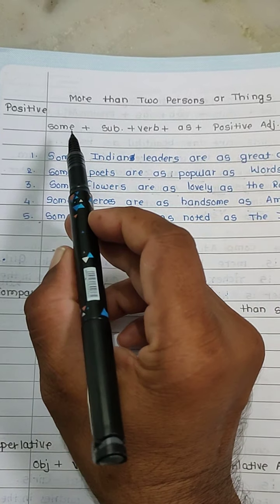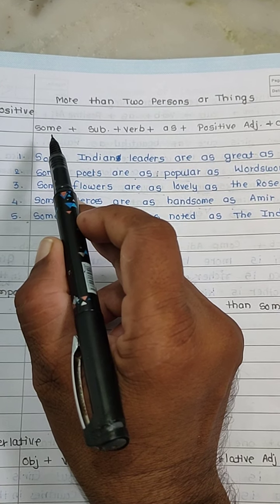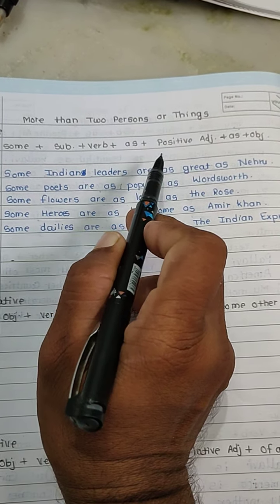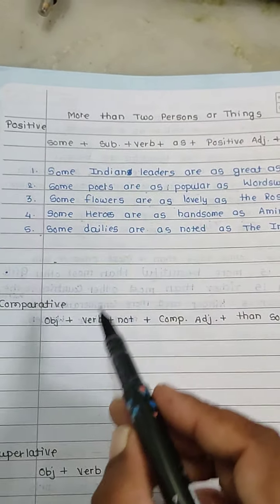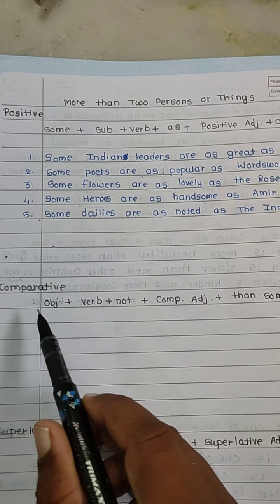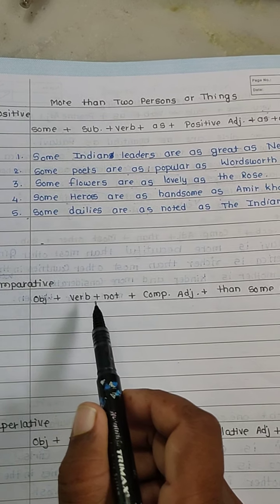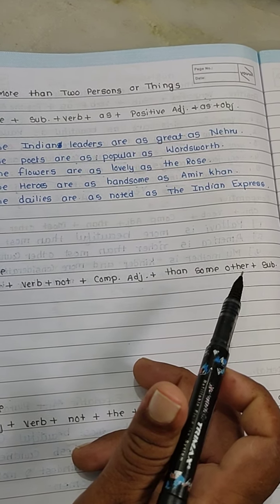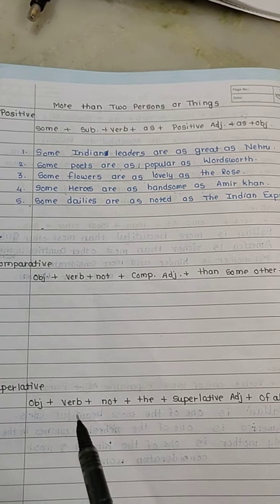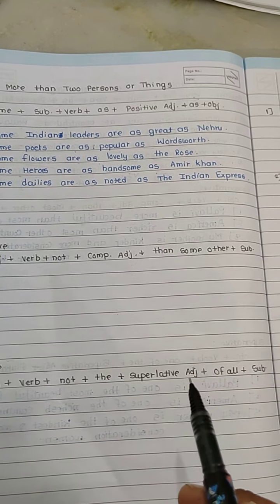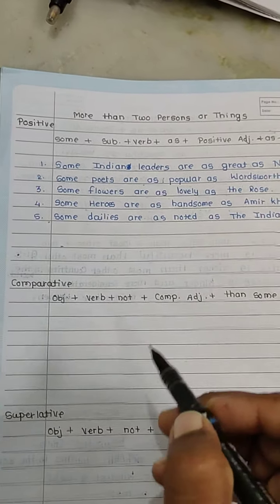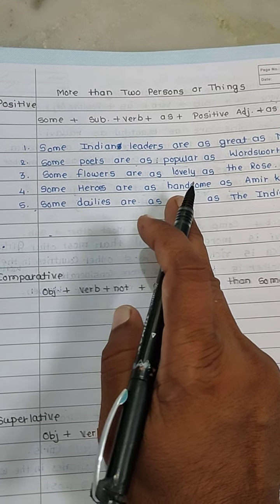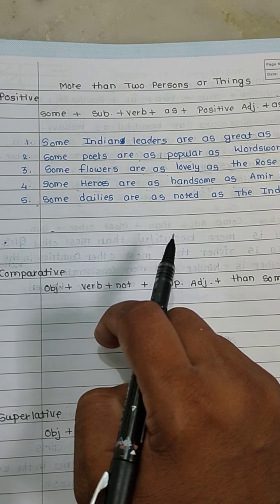The comparative construction is object plus verb plus not plus comparative adjective plus than plus some other plus subject, and superlative is object plus verb plus not plus the plus superlative adjective plus of plus subject. With the help of that construction we can change the sentences into comparative and superlative.